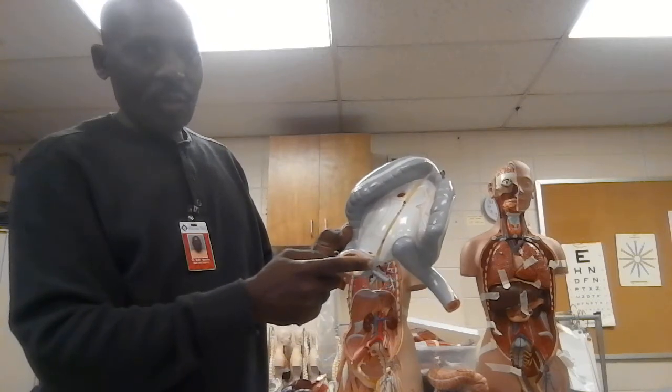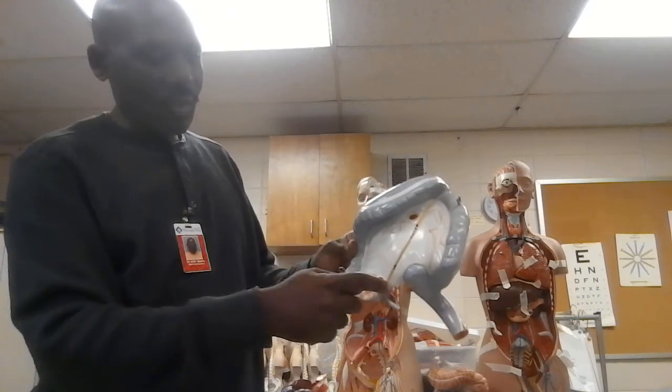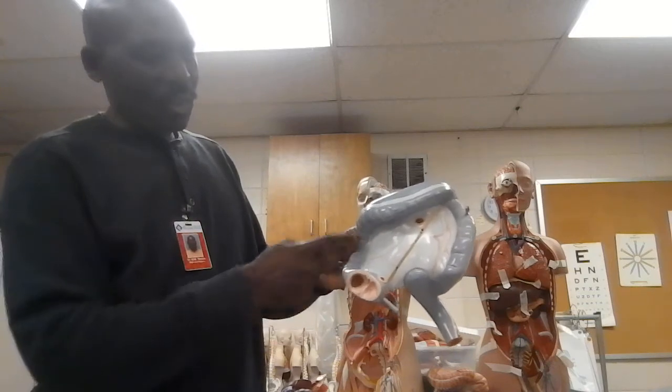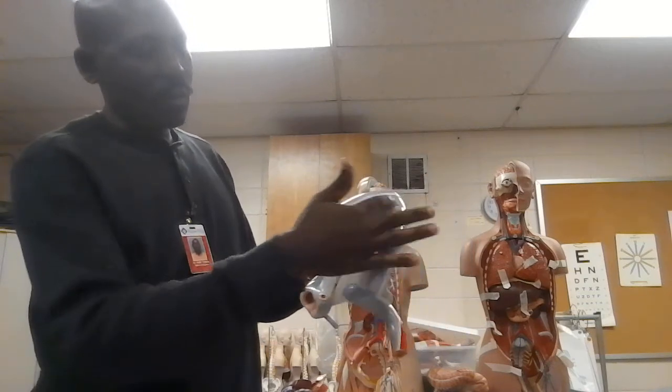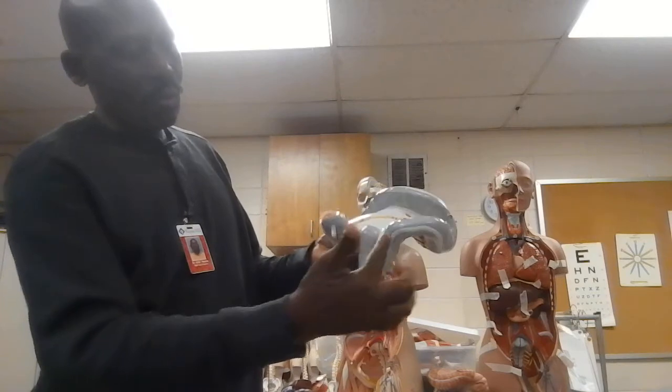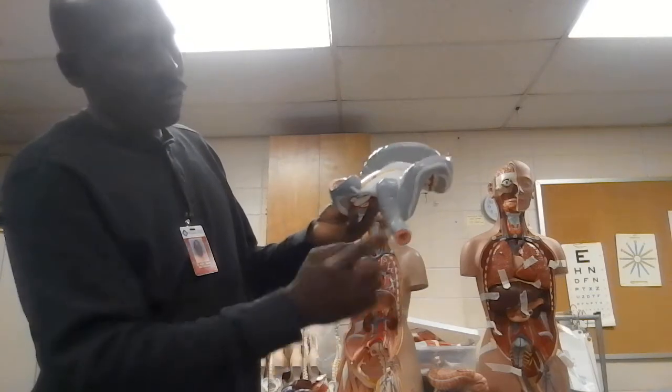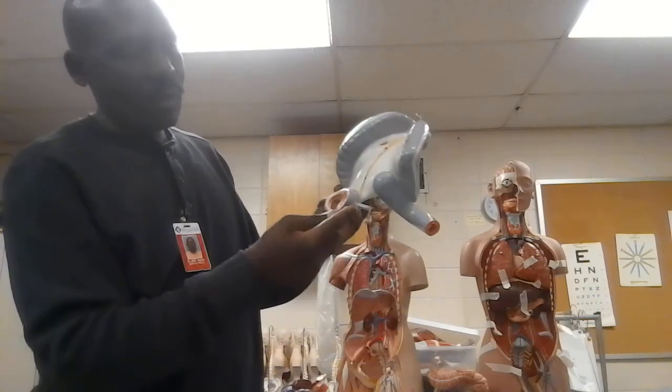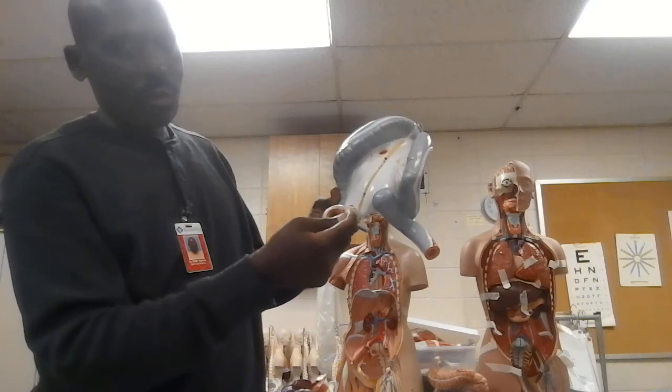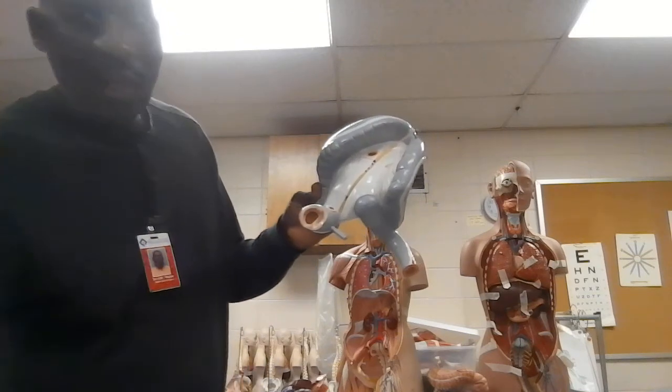So one more time, the subdivisions of the large intestine: ascending colon, transverse colon, descending colon, sigmoid colon, and the rectum. This portion here, which is attached to the ascending colon, is the appendix.